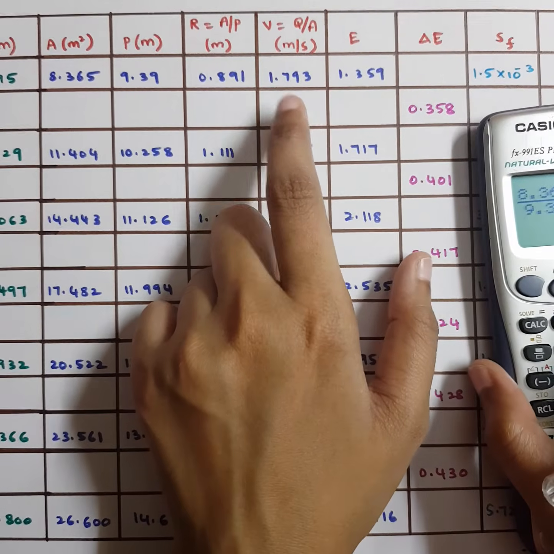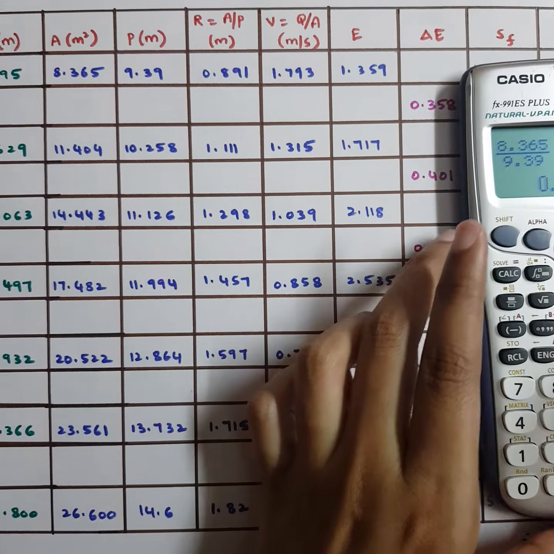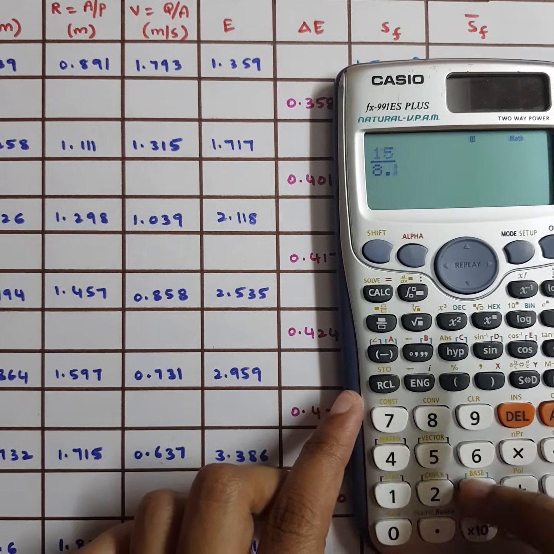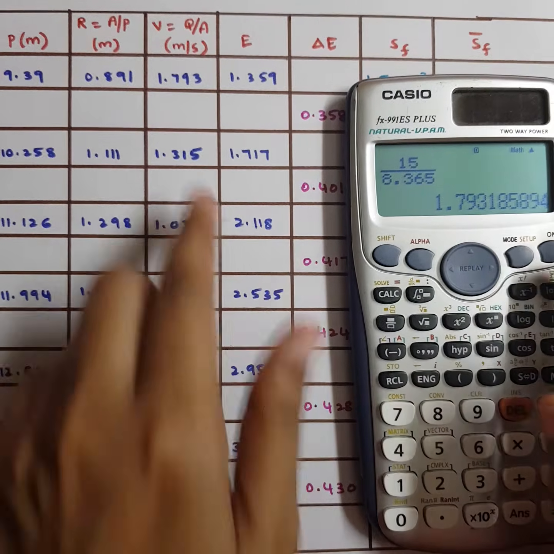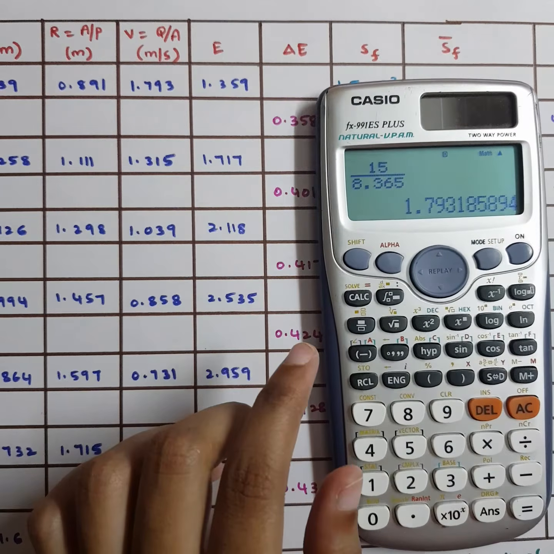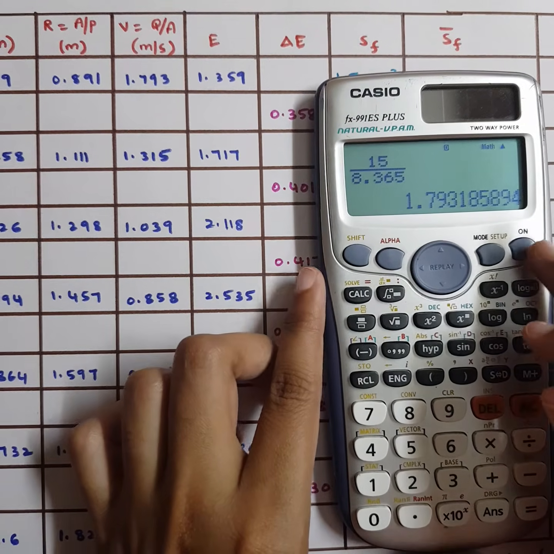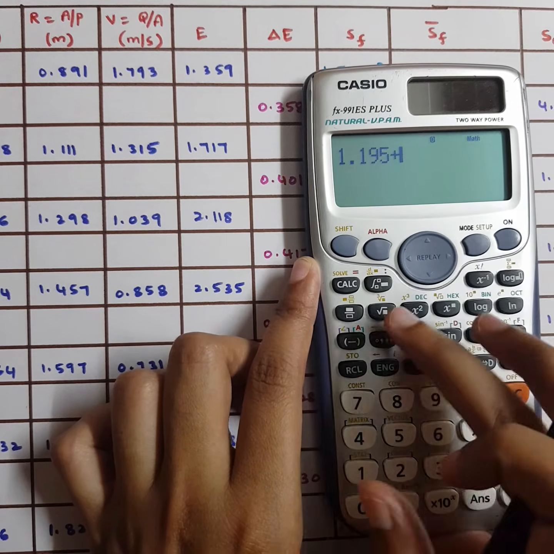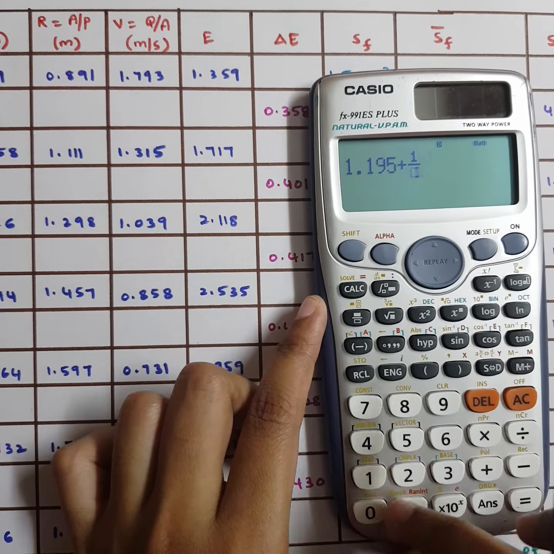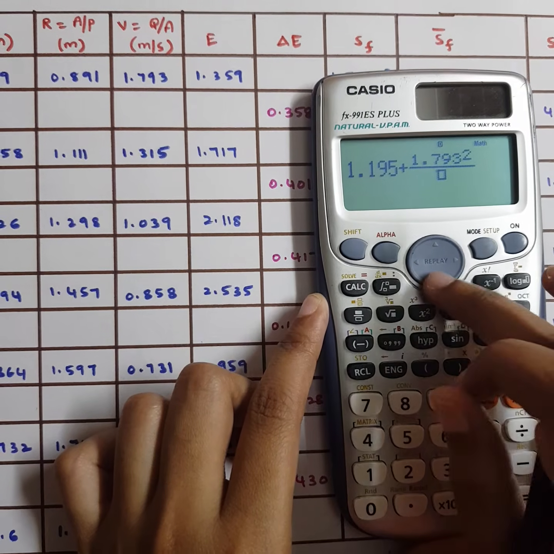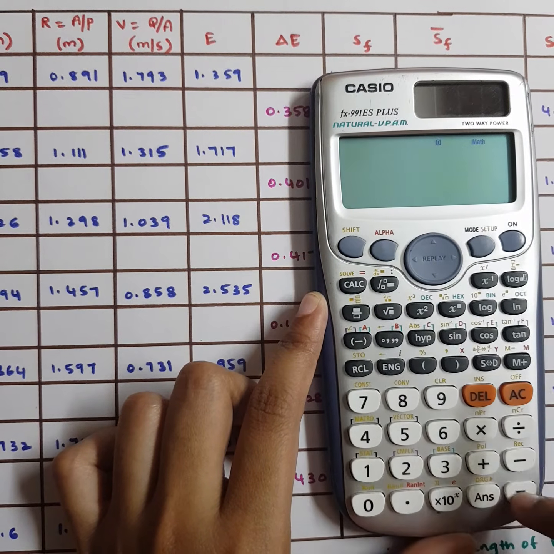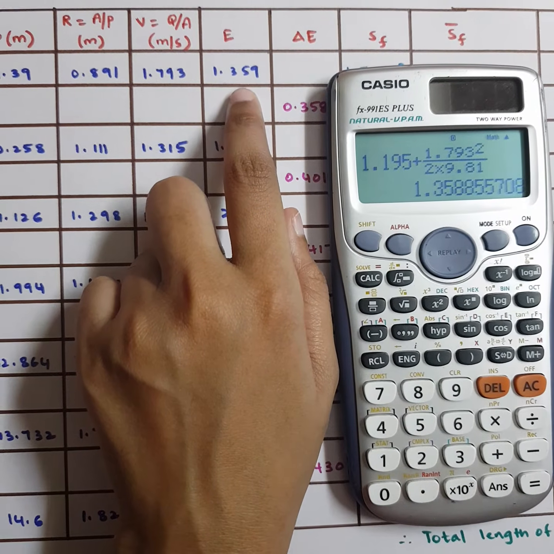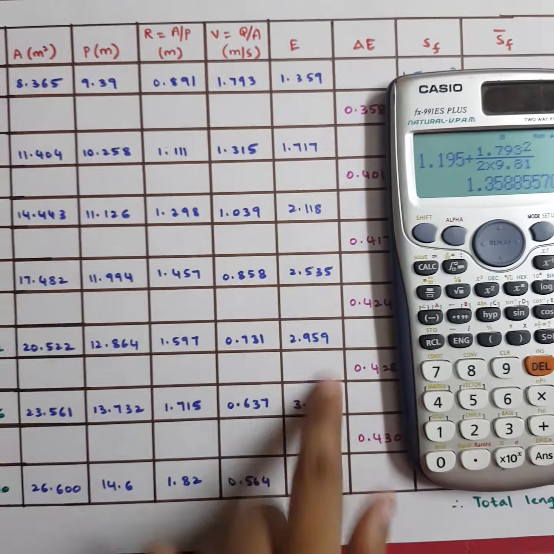Next comes velocity. What is velocity? Q by area. Q was already given to us in the question, 15 by area, which you got from the second column. So 15 divided by 8.365 is 1.793, which I have written here. Next comes specific energy. What was the formula for specific energy? I told you, H plus V square by 2G. H is 1.195 plus what is V? Just now we got 1.793 square by 2 into 9.81, which is 1.3588. So I wrote it as 1.359. Clear? Like this, finish off the velocity column as well as the specific energy column.